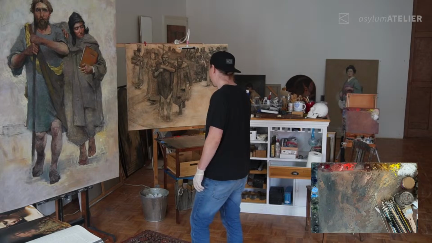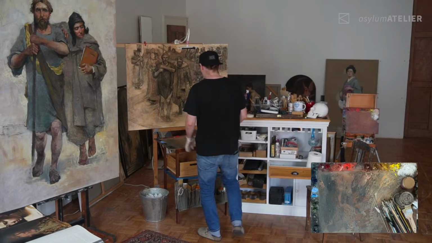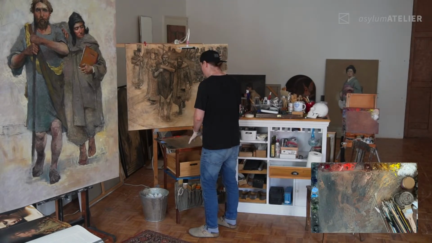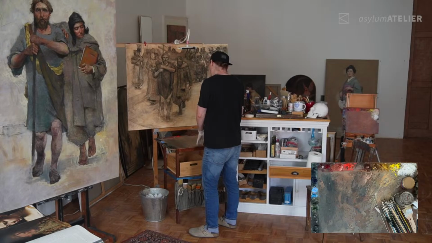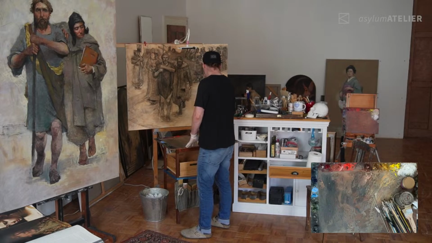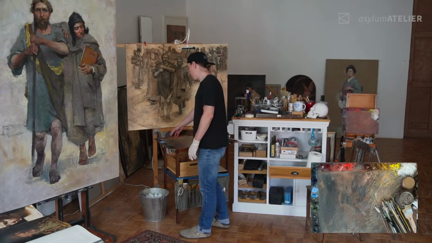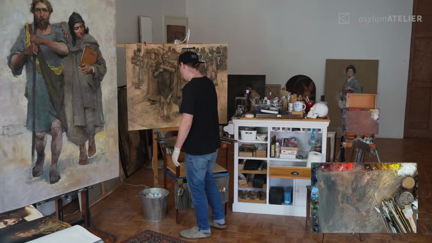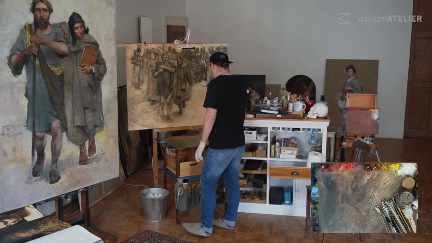So yeah, I started with a palette. I was talking about the warm and cool, and the colorist palette and tonalist palette. So I go from light to dark. My lighter color is cadmium yellows, and I go all the way through the color wheel to, I think this is a raw umber.